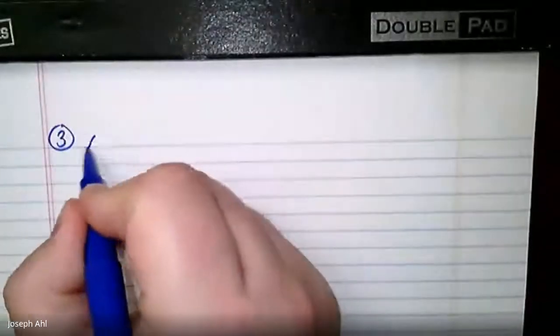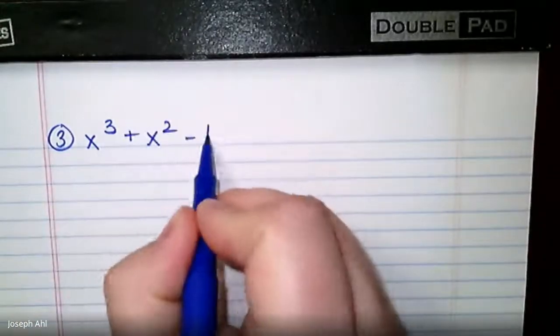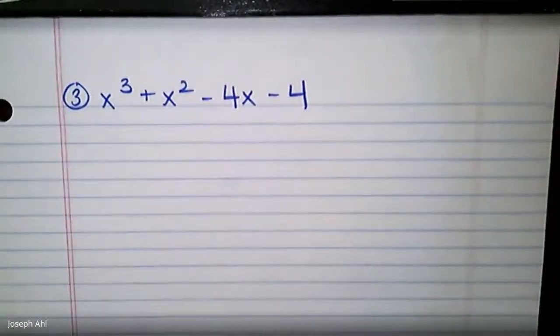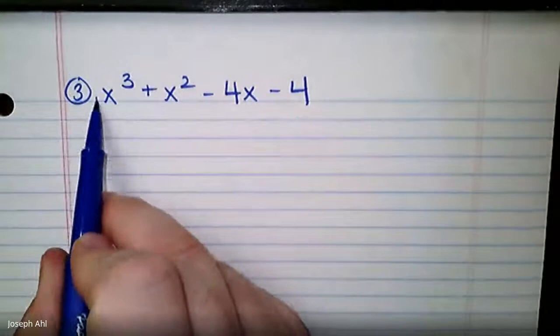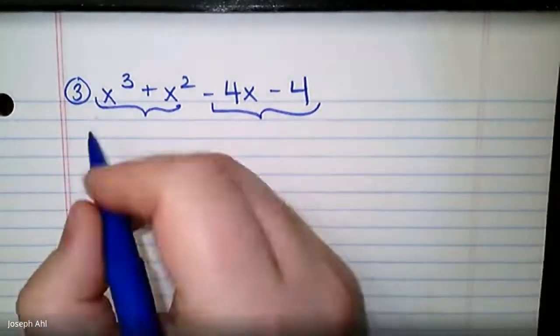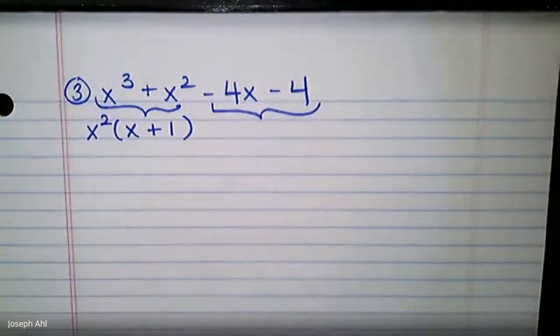We're going to do one more, okay, a really good one to finish. How about x cubed plus x squared minus 4x and then minus 4. Okay, so when we see these 4 terms, we might consider factoring by grouping, which we'll look at the first group and the second group there. From the first group, I can take out x squared. That leaves me with x plus 1.